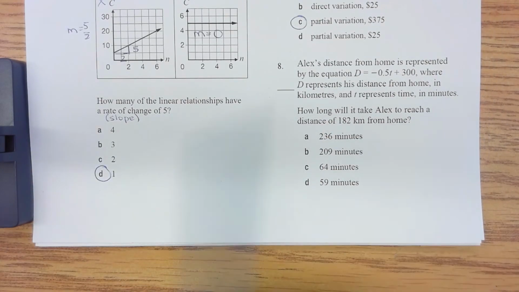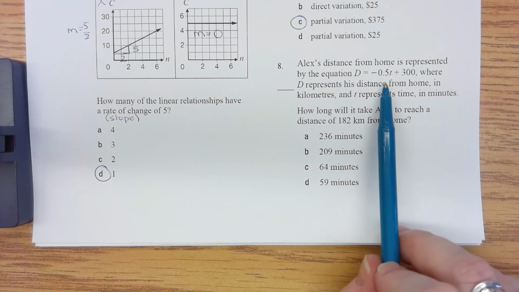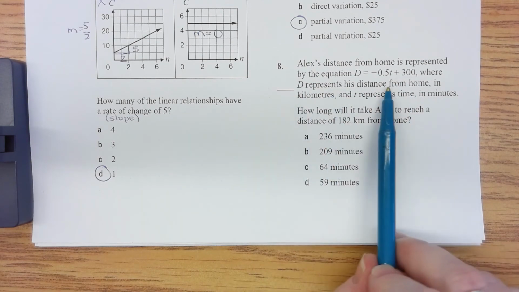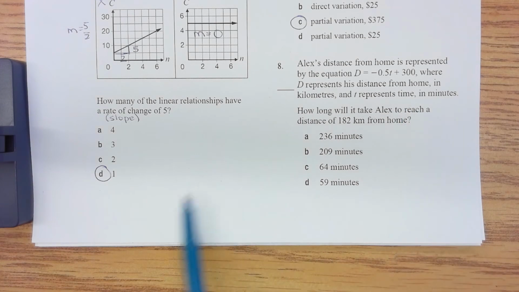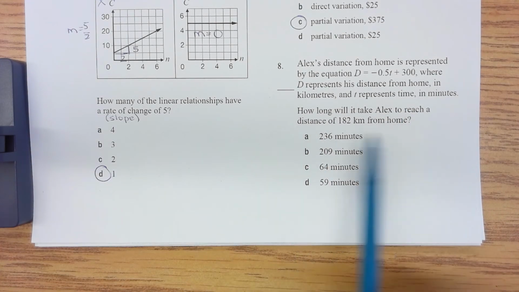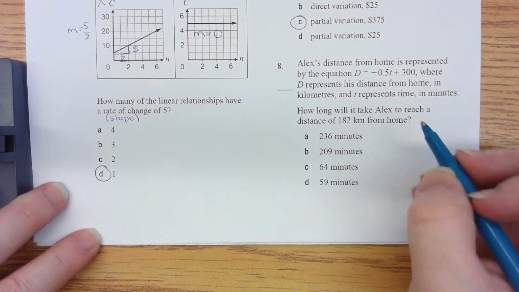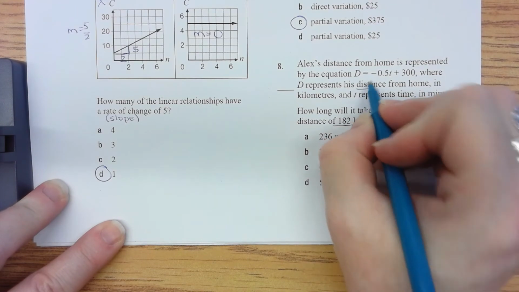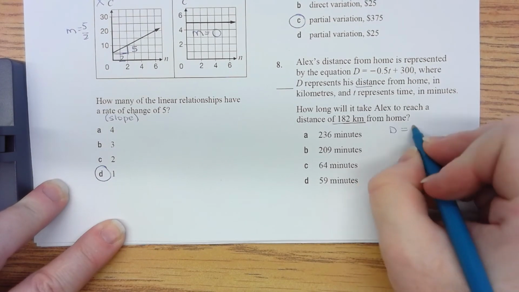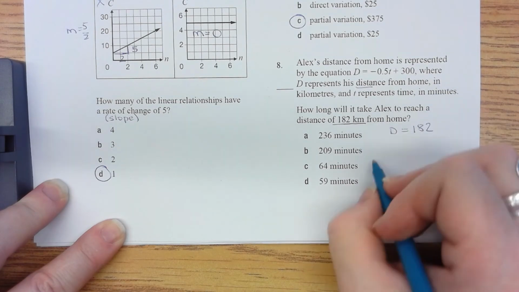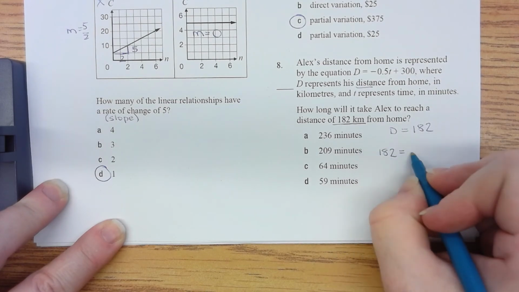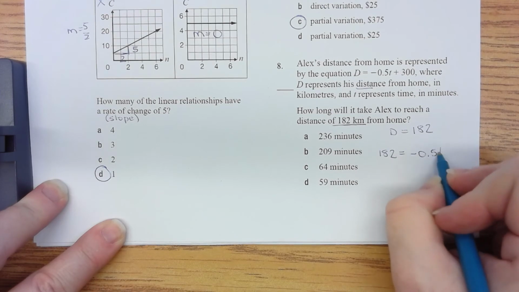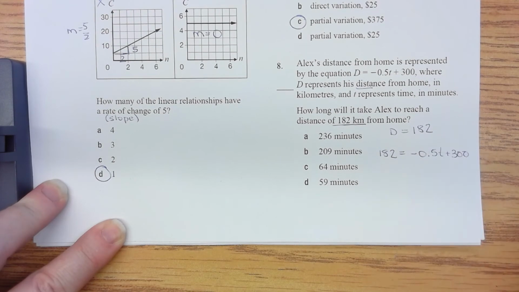Number 8, Alex's distance from home is represented by the equation d equals negative a half t plus 300, where d represents his distance from home in kilometers and t represents time in minutes. And how long will it take Alex to reach a distance of 182 kilometers from home? So all we have to do there is we know 182 kilometers, well, that's the distance, so that has to be d. So we know that d is equal to 182, so we can replace that in the equation. So we have 182 is equal to negative 0.5t plus 300, and then we're just solving an equation.